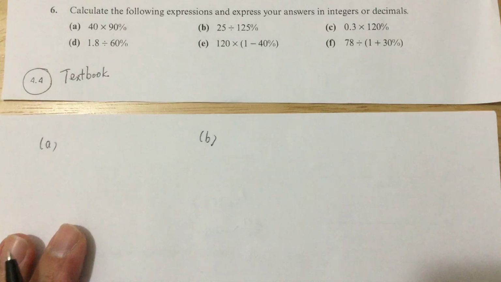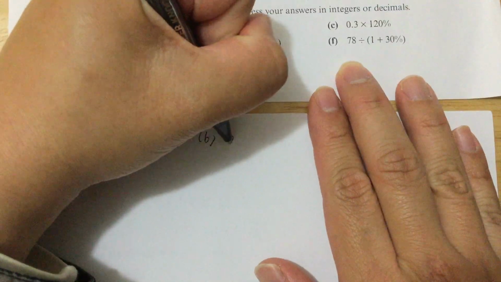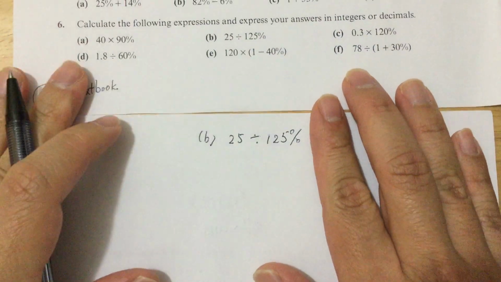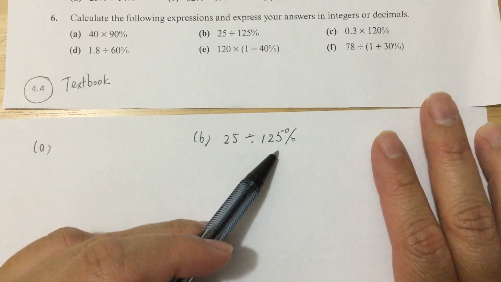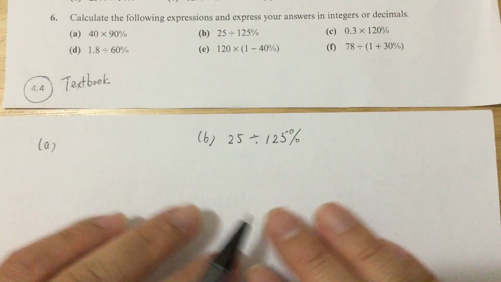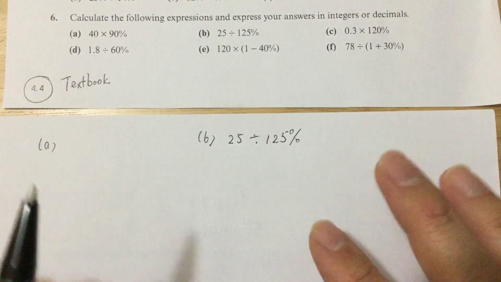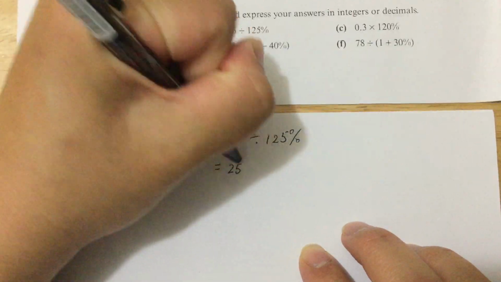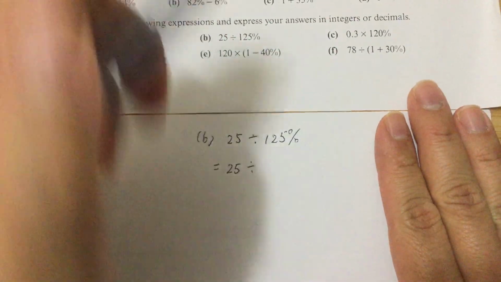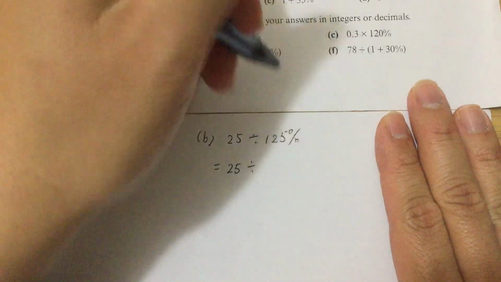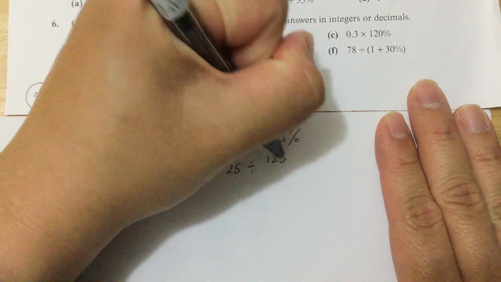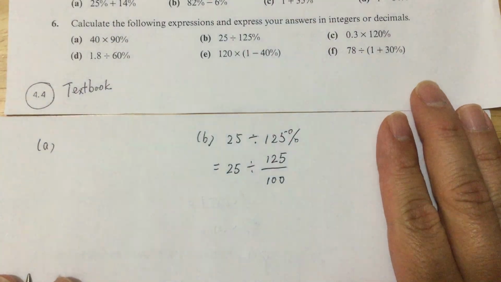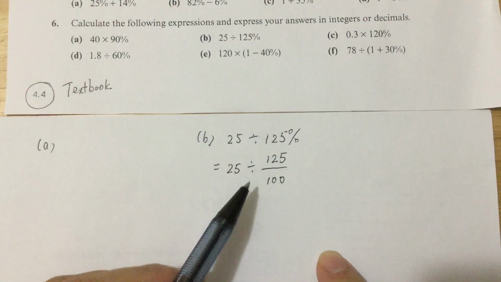25 divided by 125%. In case it's really difficult to do something in percentage, what we can do is make it back to a fraction, and it's much easier for you to calculate. First of all, I will make it a fraction. There's 25 divided by 125. I will make it the numerator. Percentage, I will make it the denominator. Okay, so we'll have something like this.